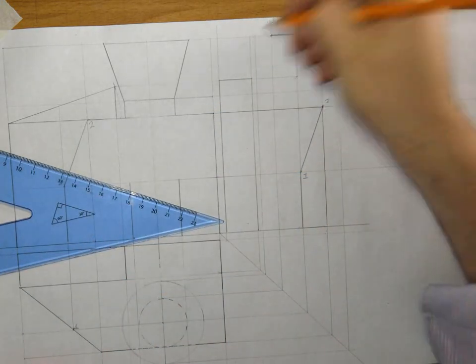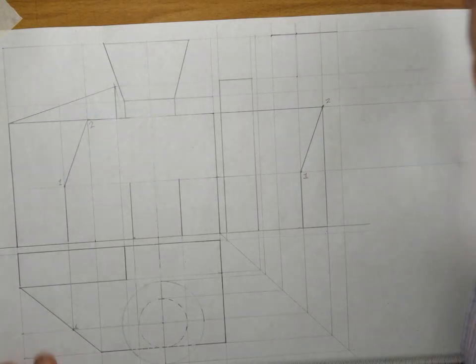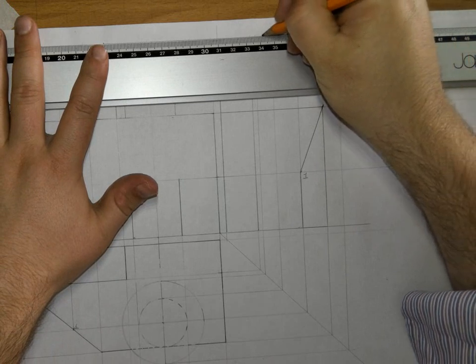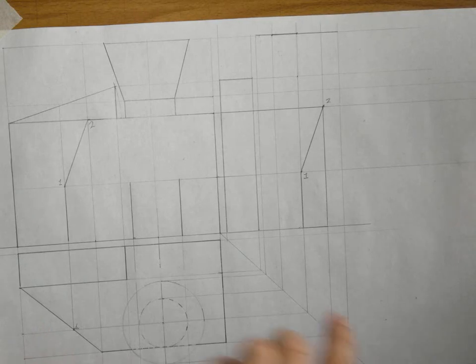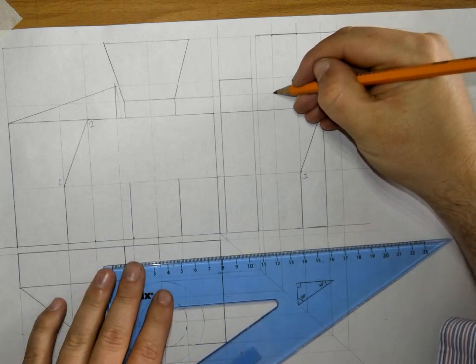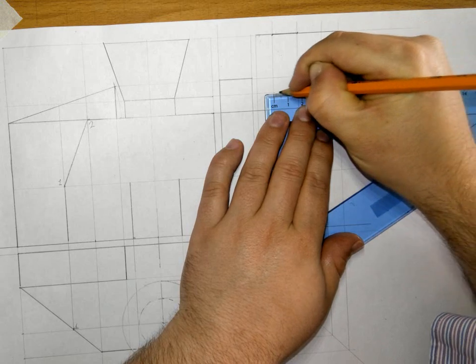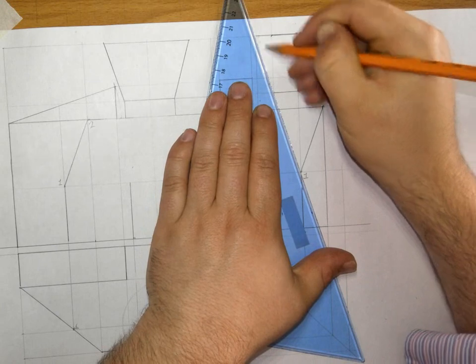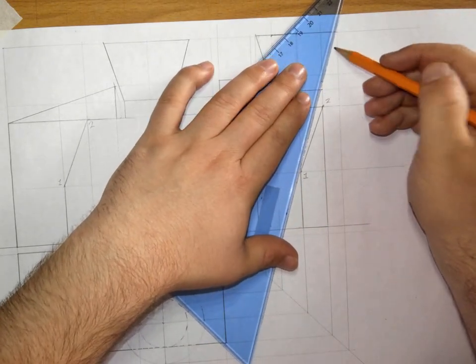Okay, so it's going out to here, and then the end is perfect there. And then 18 along the bottom, so to here. And I can join them together, and these two together.